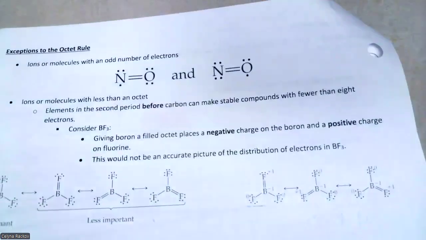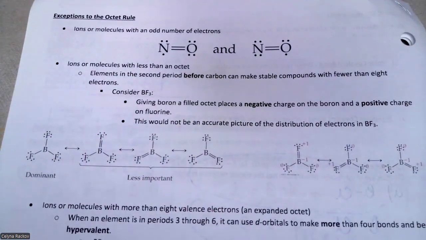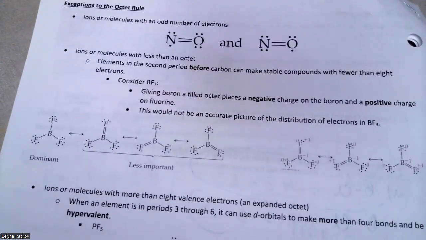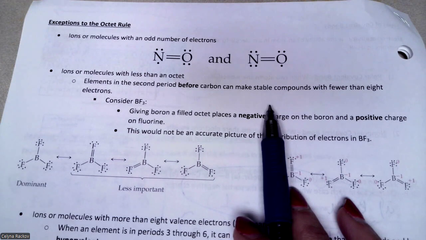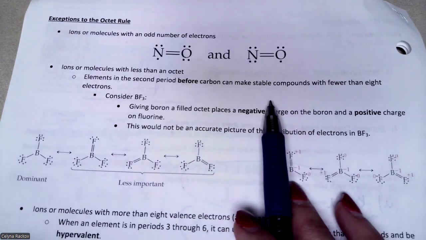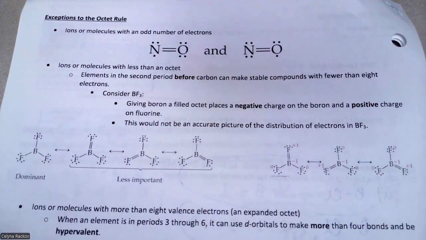And the last topic in chapter 8 is about exceptions to the octet rule. So we saw previously, right, that atoms share or exchange electrons to achieve 8 valence electrons, usually. Like hydrogen will be happy with only 2, but most other atoms will be stable with the octet rule.